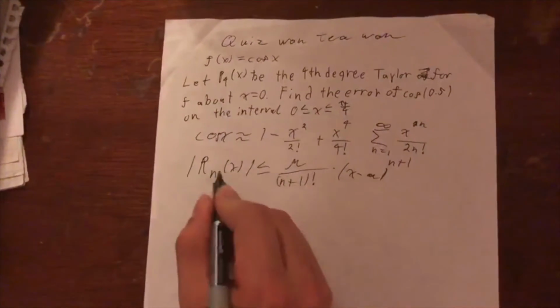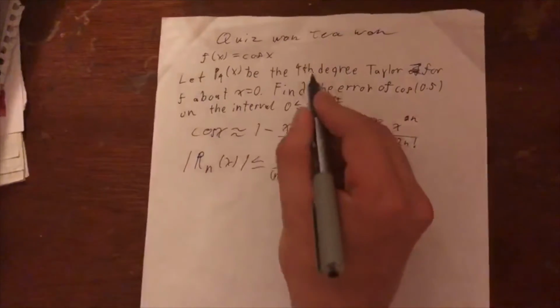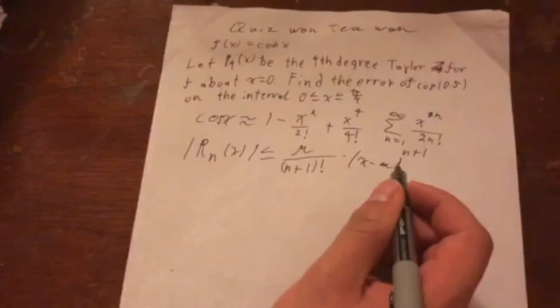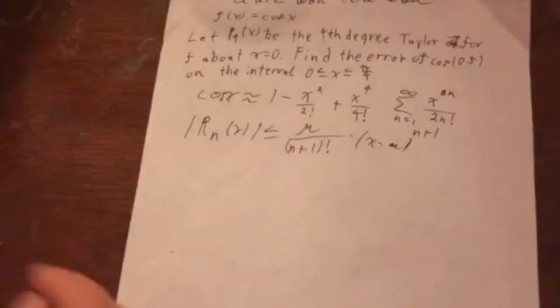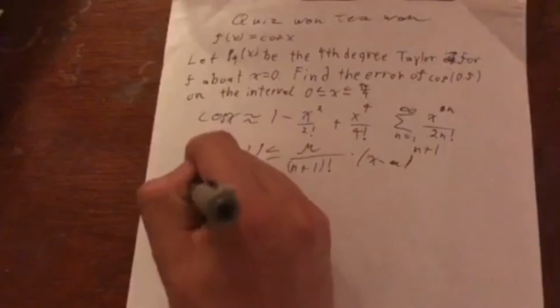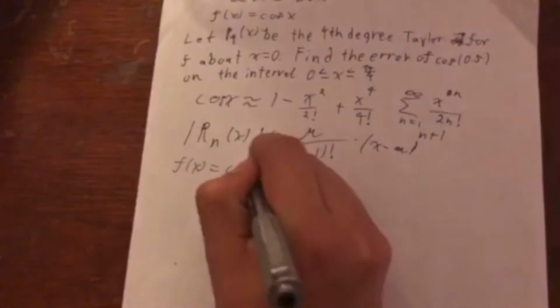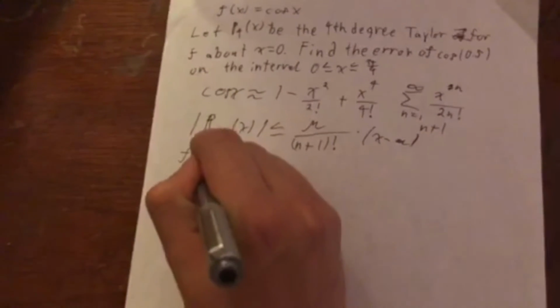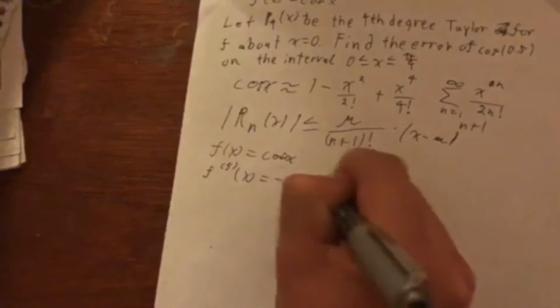And so we know what x is, we know what n is, the 4. We know a is the center, but we just need to find the maximum. And to do that, first we need to find the fifth derivative. Since we know that f of x is equal to cosine of x, we know that the fifth derivative of x is equal to negative sine of x.